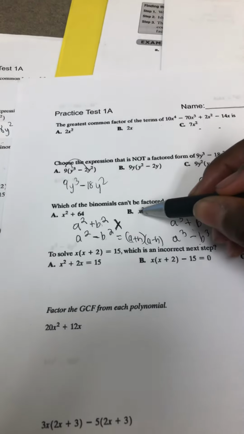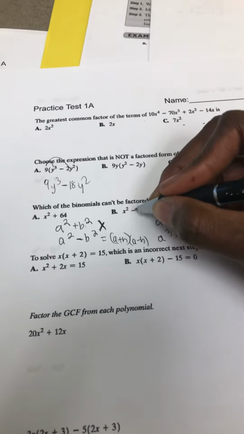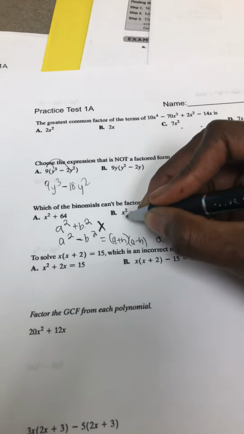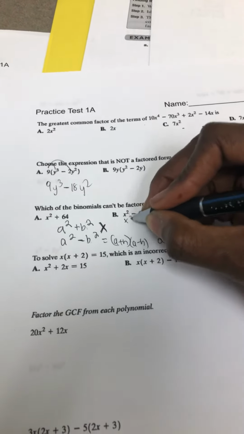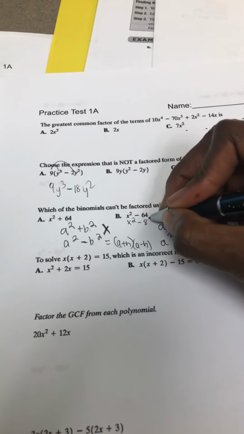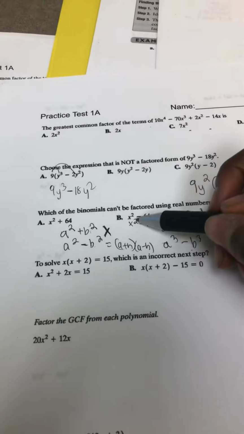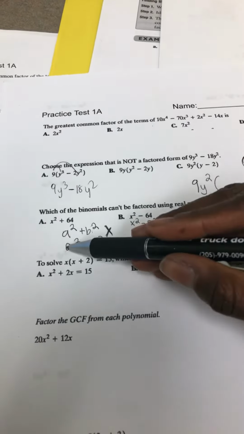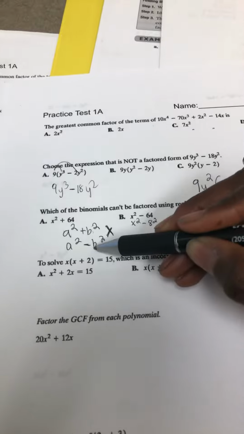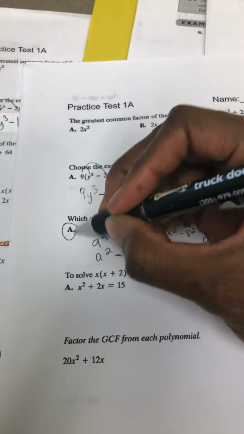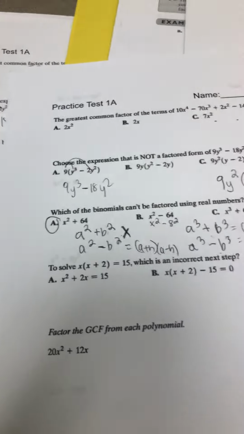Okay, right here, this is the same thing as x cubed minus what times what would give you 64. So this is the same thing as saying 8 squared. So in our case, our a is x and our b is our 8, and we can split it up in this form. So a would be the answer here because we cannot write that in a factored form.